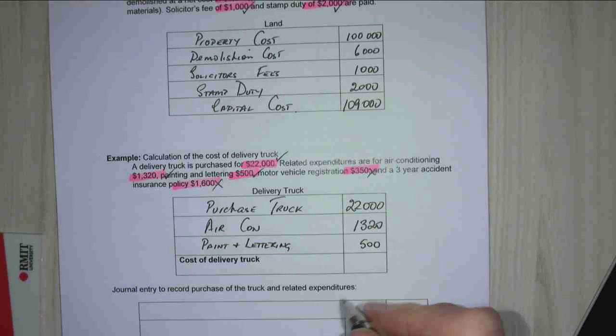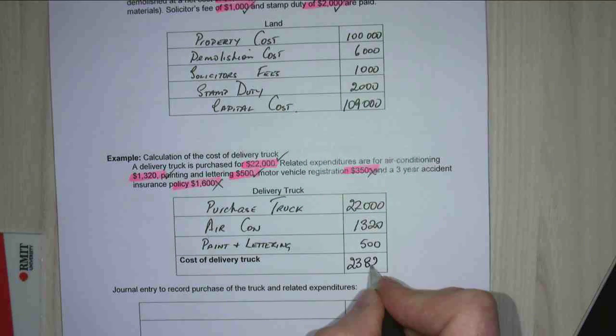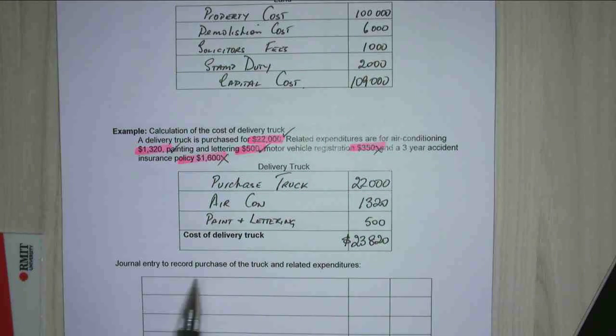So that gives me a grand total of $23,820. So that becomes my capital cost of my truck. Now the next bit says record the entry to purchase the truck and the related expenditures.